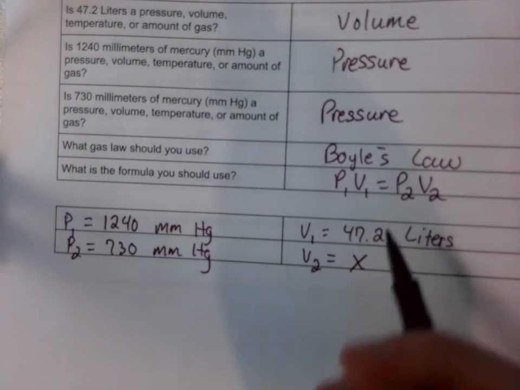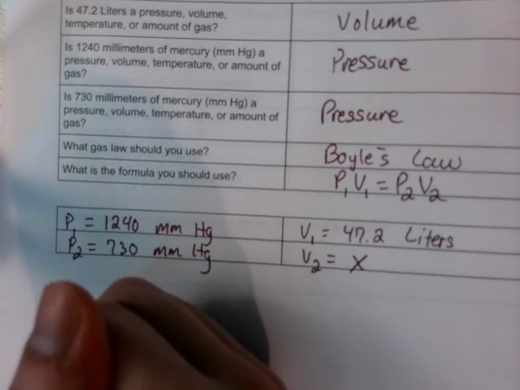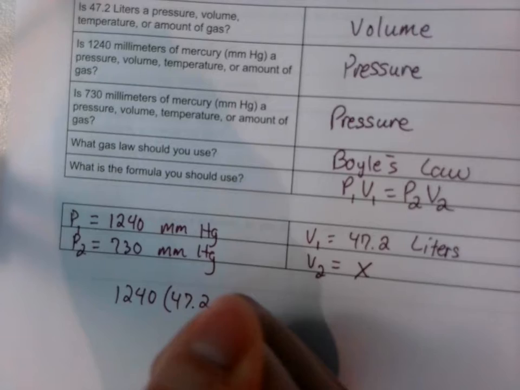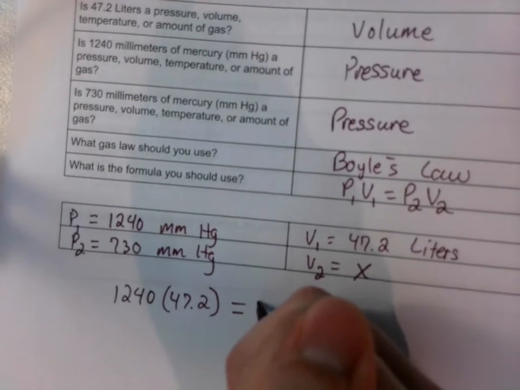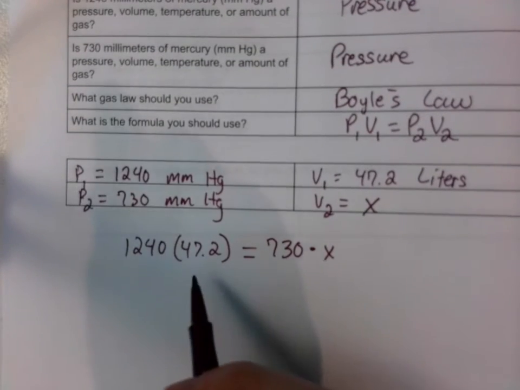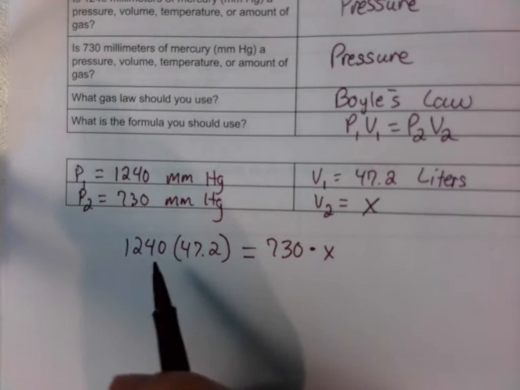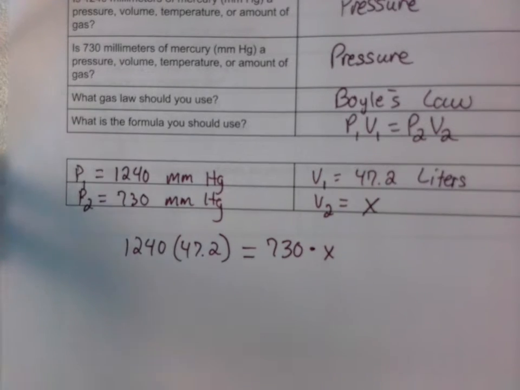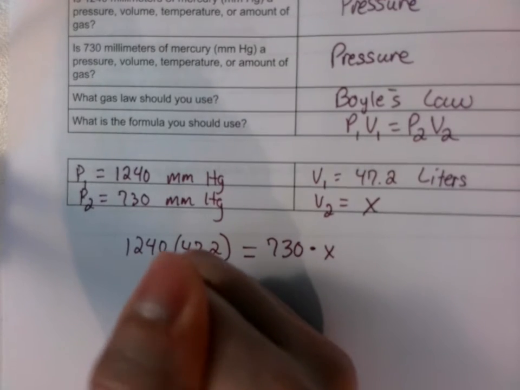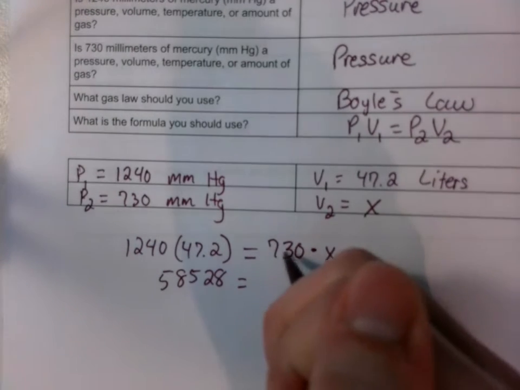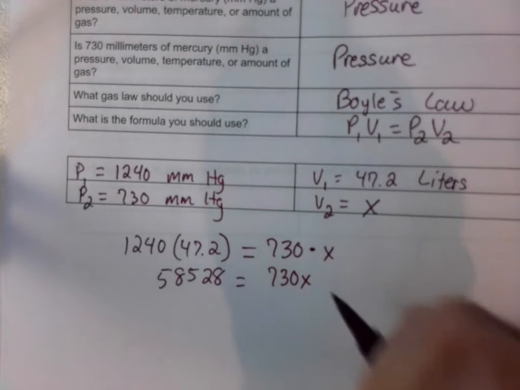We're going to plug these into the formula. P1 is 1240, so 1240 times 47.2 equals 730 times X. I used the parentheses and the dot here; these two things mean exactly the same. This is multiplication and this is also multiplication, so it doesn't matter how you write it. On this side we do 1240 times 47.2, and that gives me 58,528. On the other side it gives me 730x, because you can't combine those.